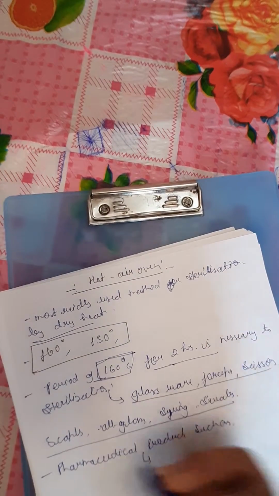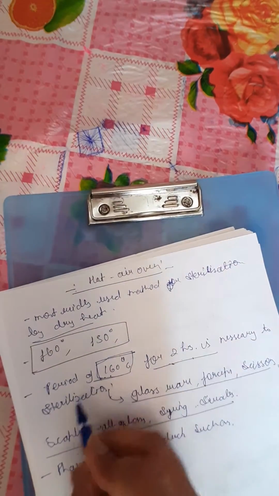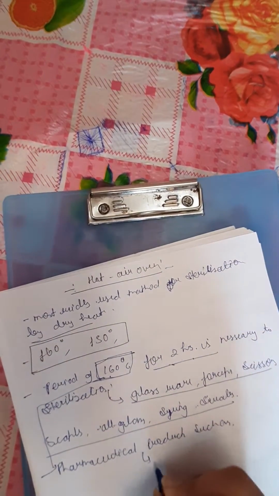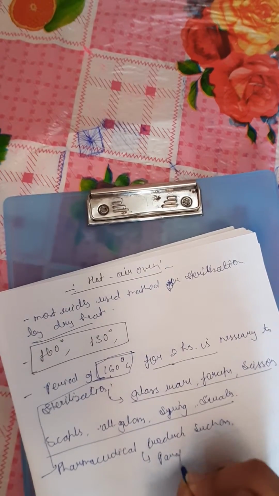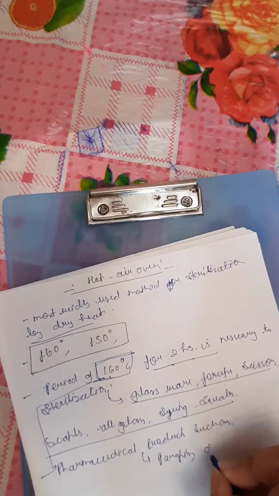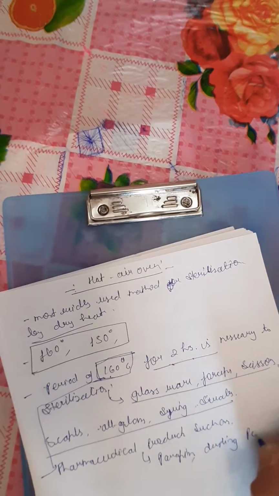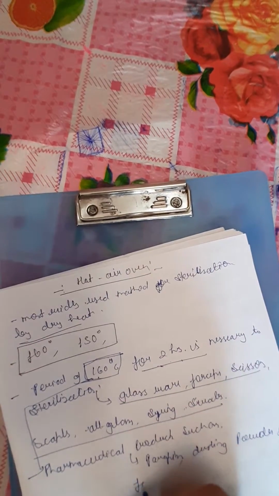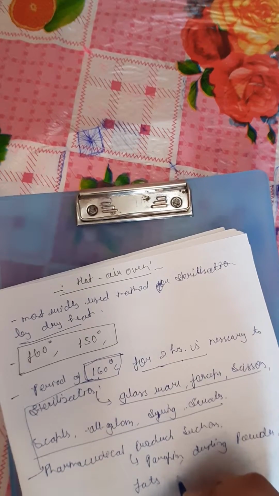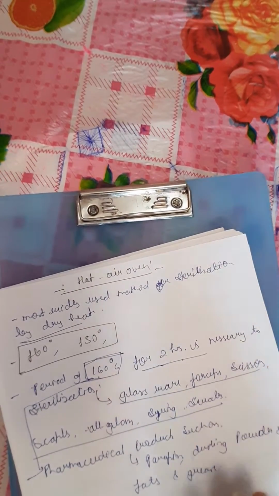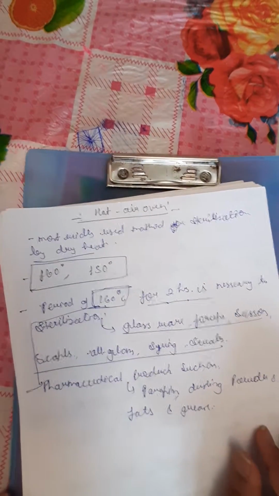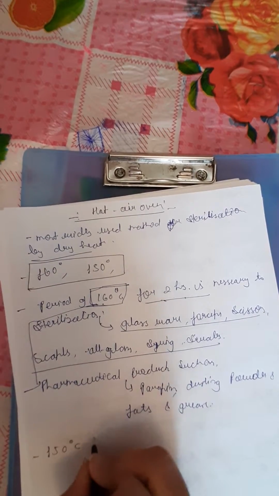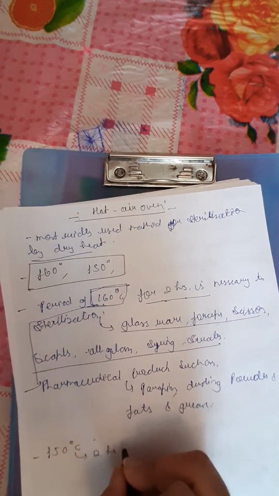So at 160 degrees Celsius for 2 hours, we also sterilize some pharmaceutical products such as paraffin, dusting powder, and fats and grease. But if we see the next step, at 150 degrees Celsius, here we will also hold for 2 hours.